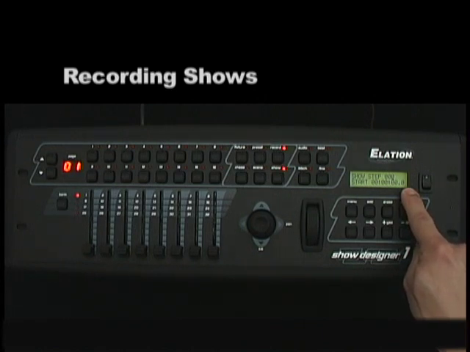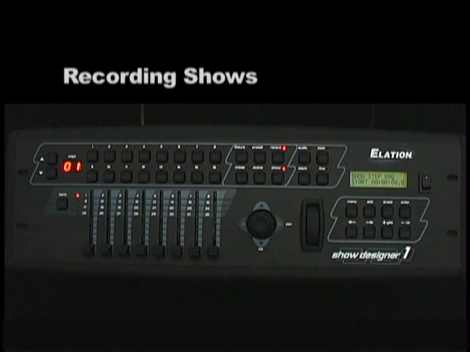number in that step. The word empty will appear in place of the scene page and number if there is nothing recorded at this step. The hold time for the step is displayed in hours, minutes, and seconds, allowing for tenths of a second resolution.